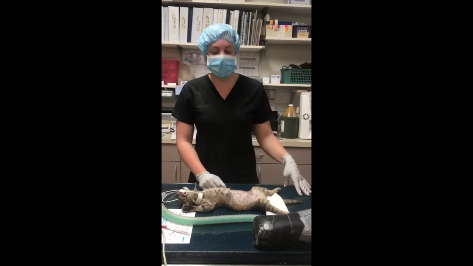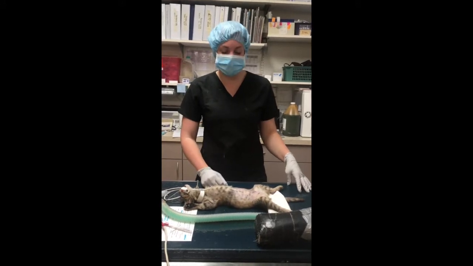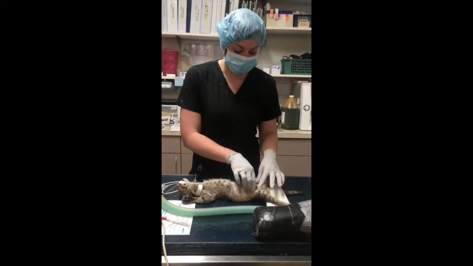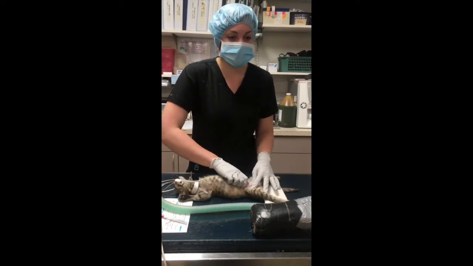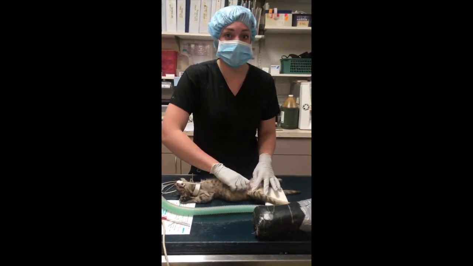Alright, I'm going to be demonstrating how to palpate for a bladder and express if need be. So what you want to do is feel in the abdomen, and you're going to feel for a little tiny ball. It's going to be the bladder.